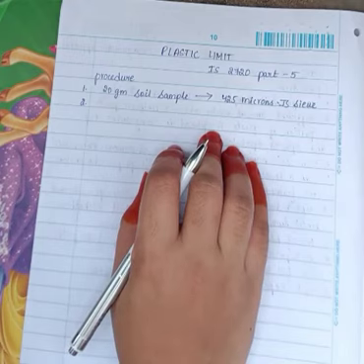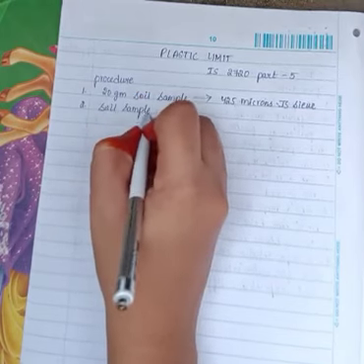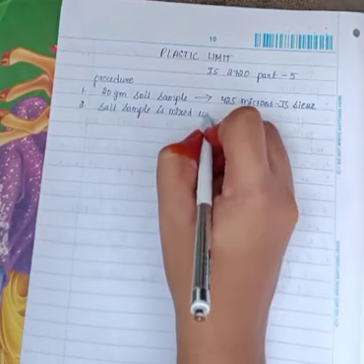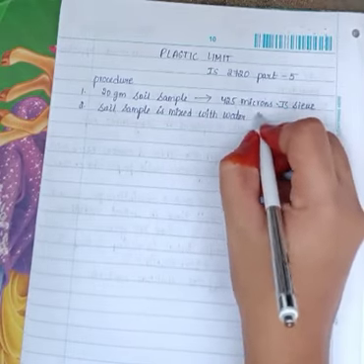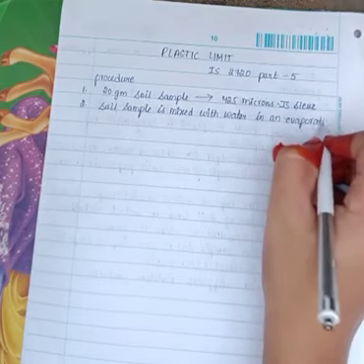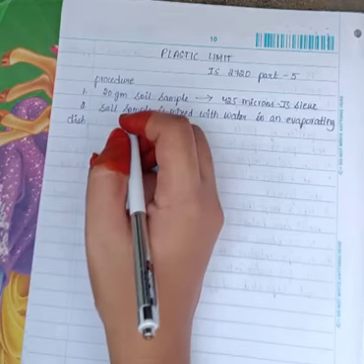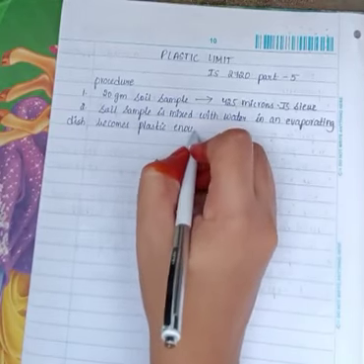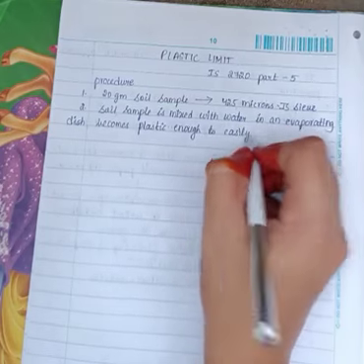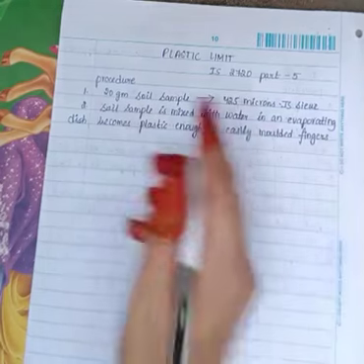Next, the soil sample is mixed thoroughly with a sufficient amount of water in an evaporating dish till the soil mass becomes plastic enough so that it can easily be molded with fingers. So we have to take an evaporating dish and mix the soil sample with water until the soil becomes plastic enough to be easily molded with fingers.